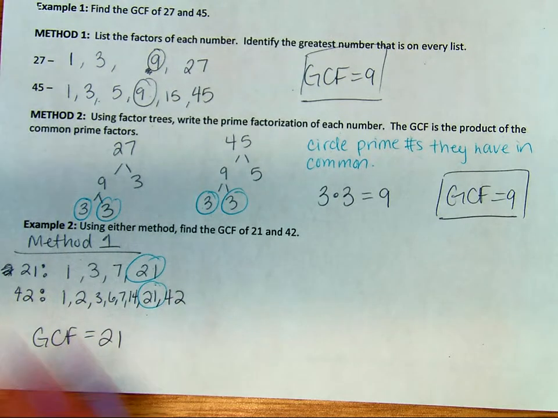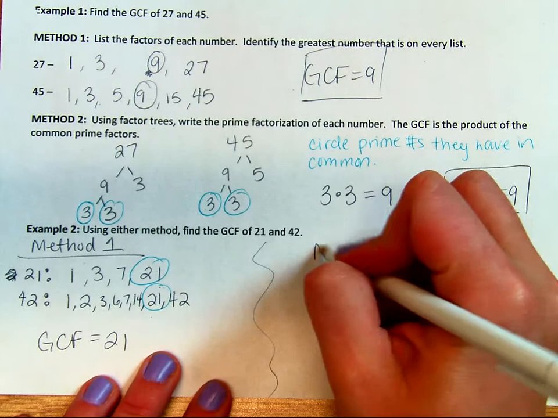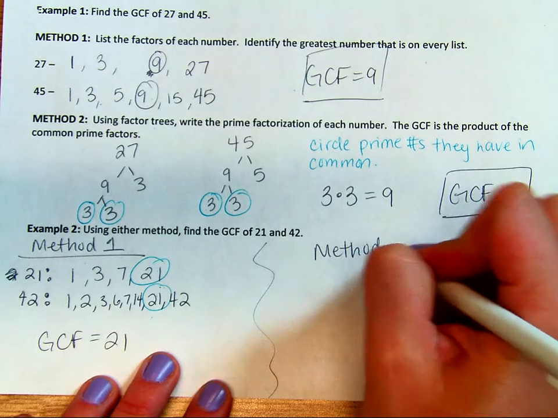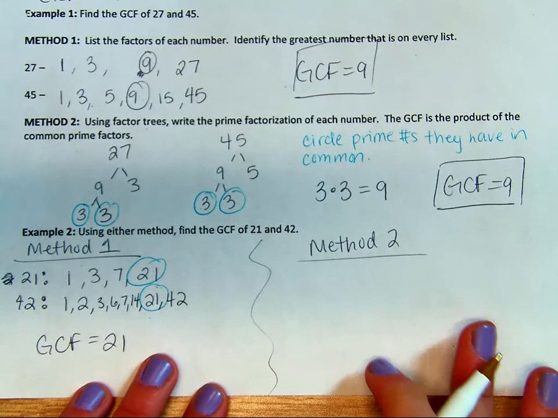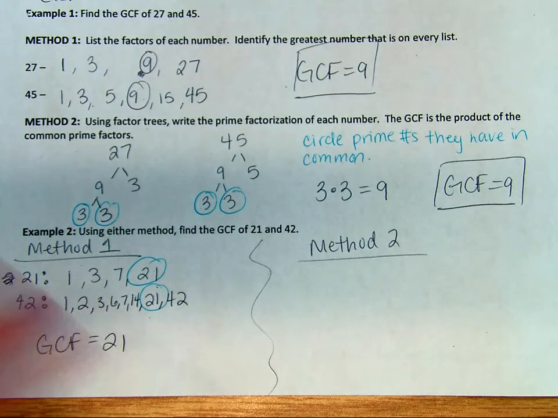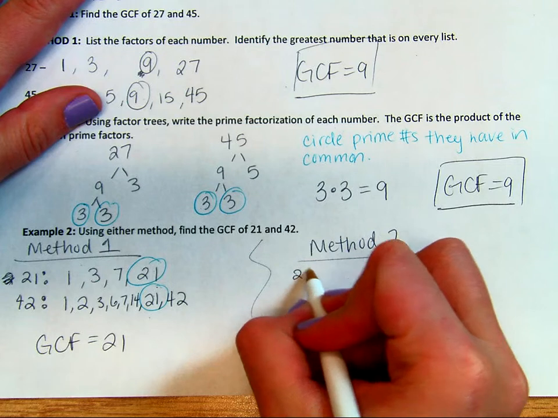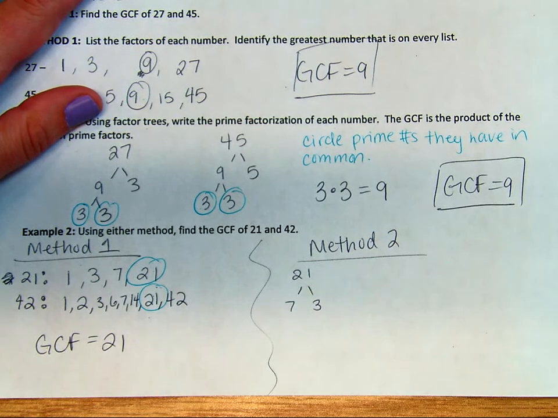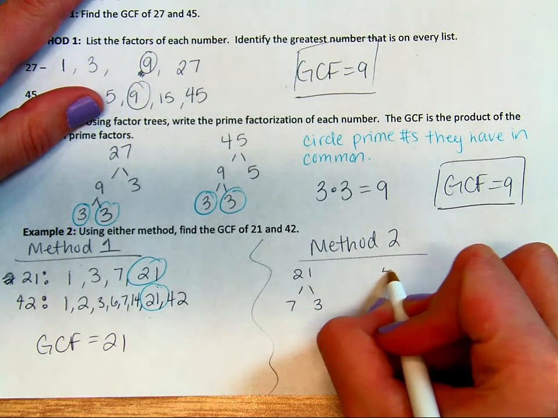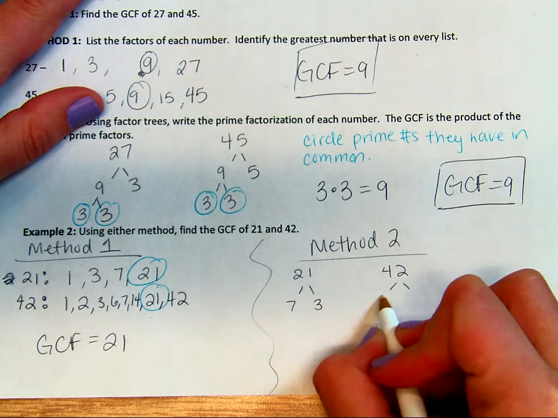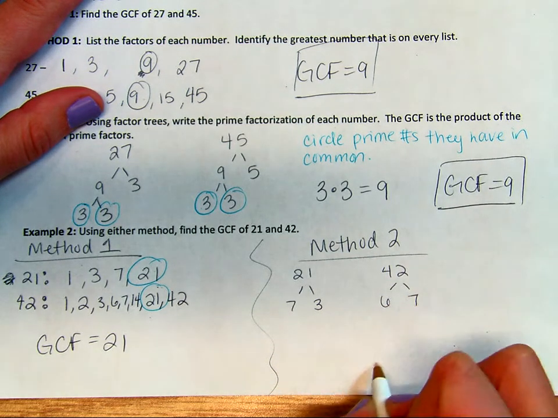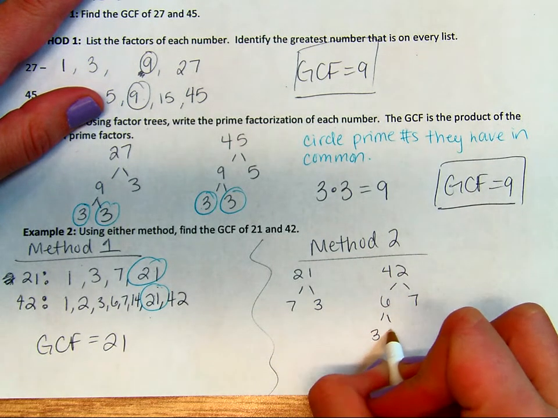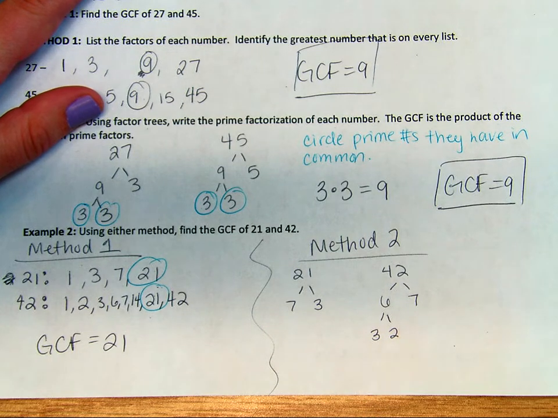That was method 1. Now we're going to use method 2, so you can decide which one you like better. Method 2 was to make a factor tree for both. 21 I can break down into 7 times 3. And 42 I can break down into 6 times 7, and then 6 is 3 times 2. All these are prime, so I stop.